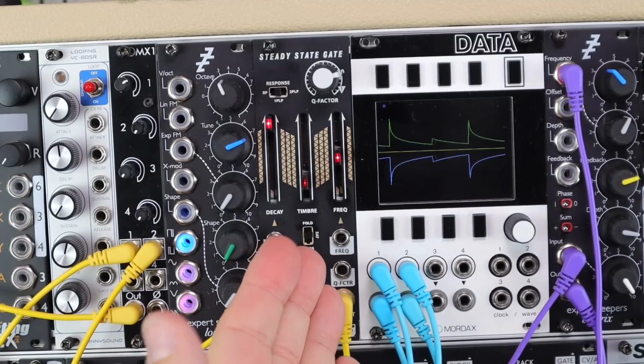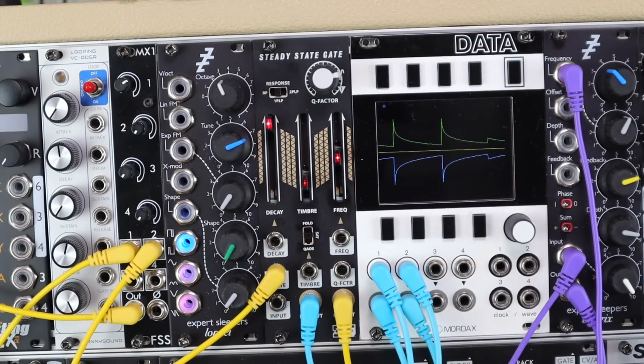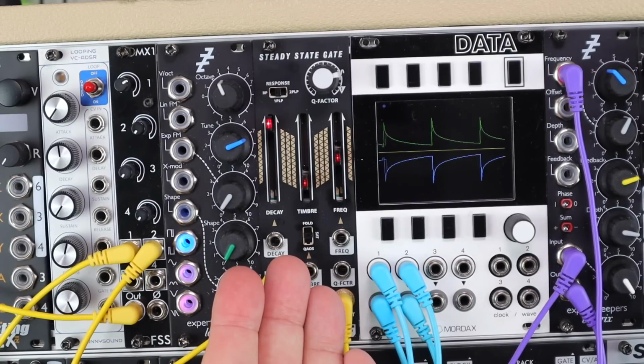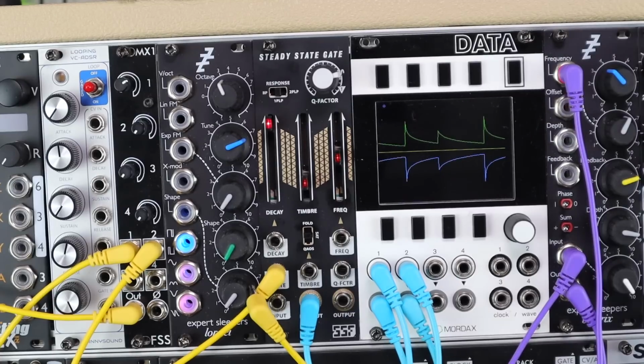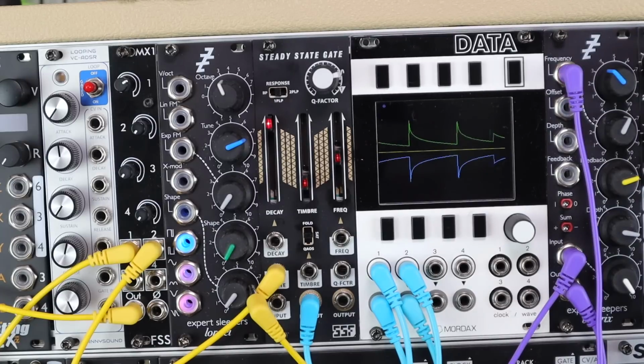So here I'm using the steady state gate as a standalone kick. The envelope out is purely for some visualizations and some sidechain. We've got this nice hard kick from the steady state gate. Now the other sounds I have here, some hats and snares, and a ride cymbal that's sidechained by using this envelope out.